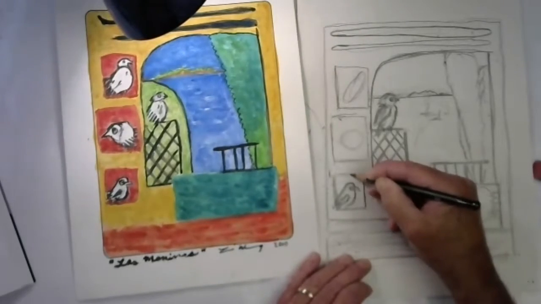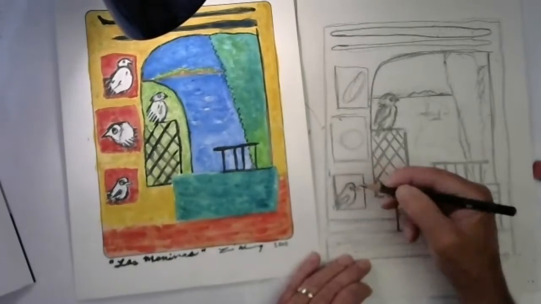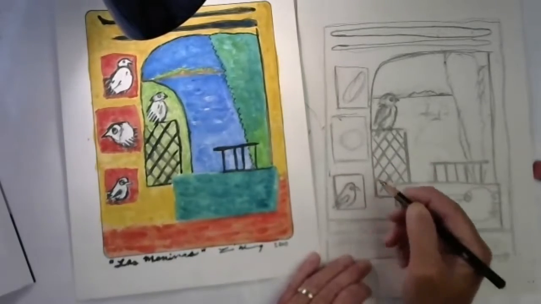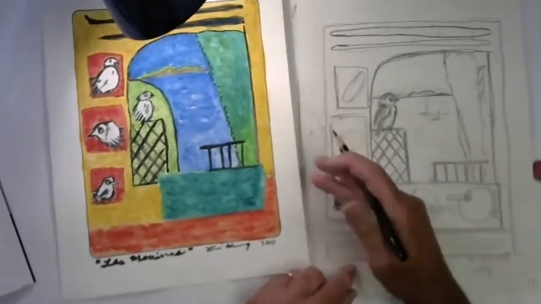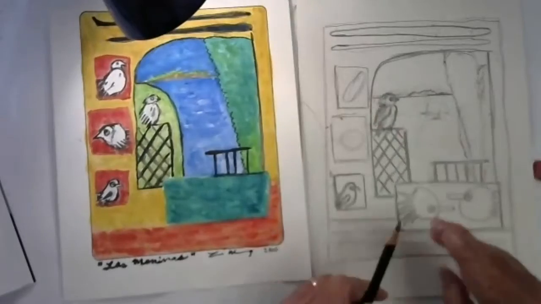So one of the things I look at is that you make the viewer do some work, okay, with this. And you can see with these Las Meninas, some of these birds are definitely birds. Some of them, are they birds? Are they part of the decor? And it's kind of interesting to look at it that way. I'm going to come back over here to my next one.